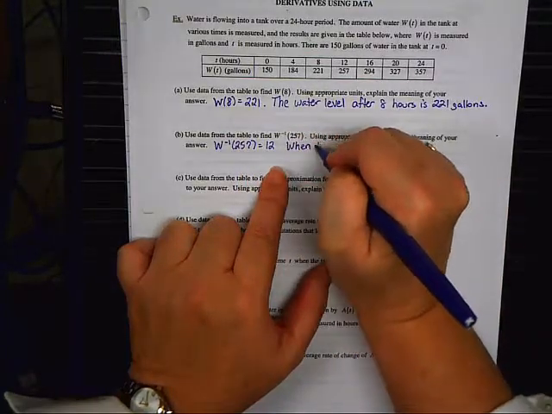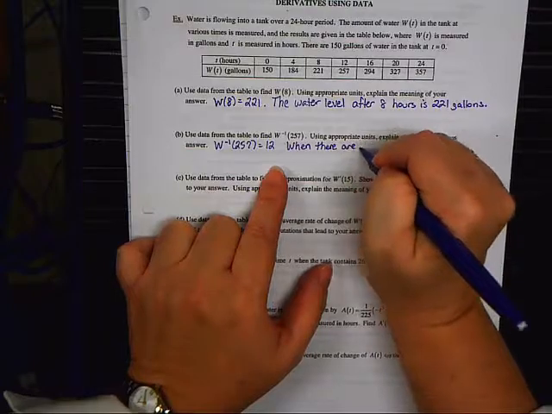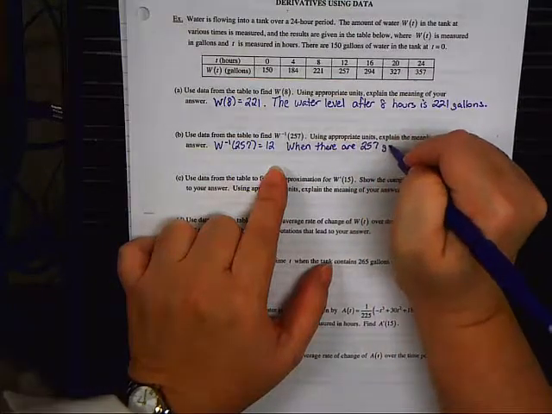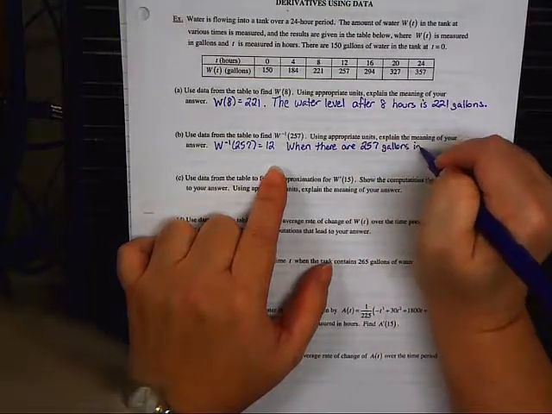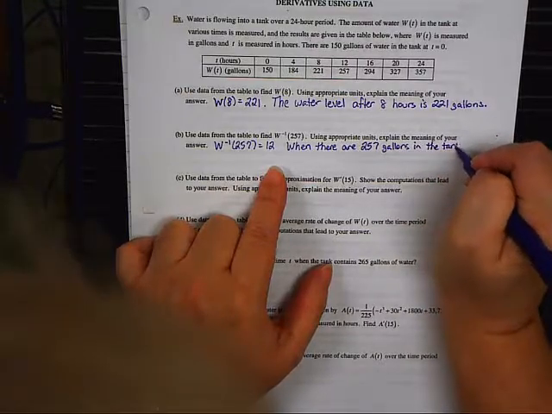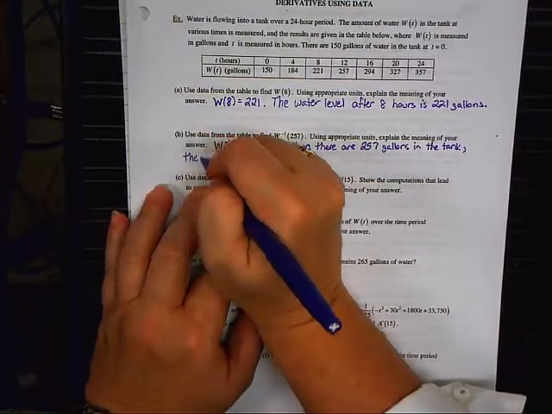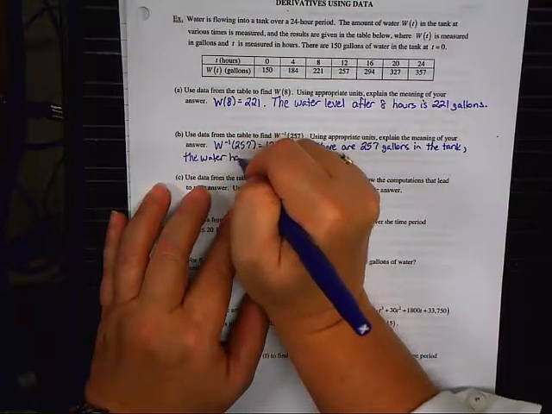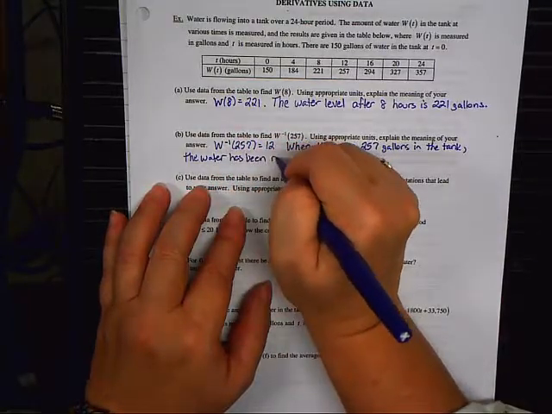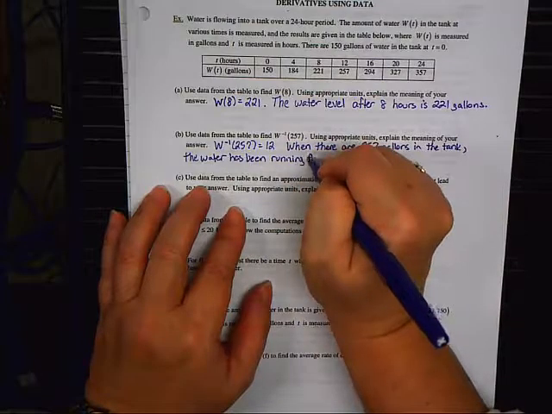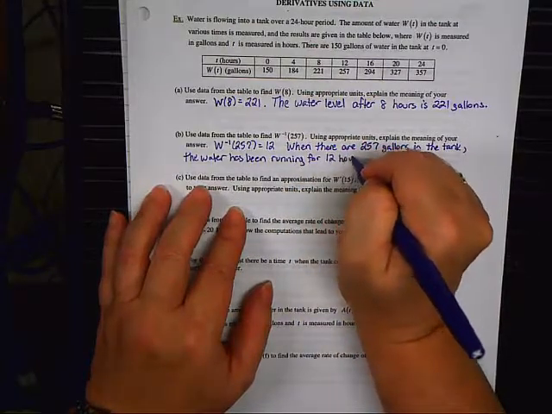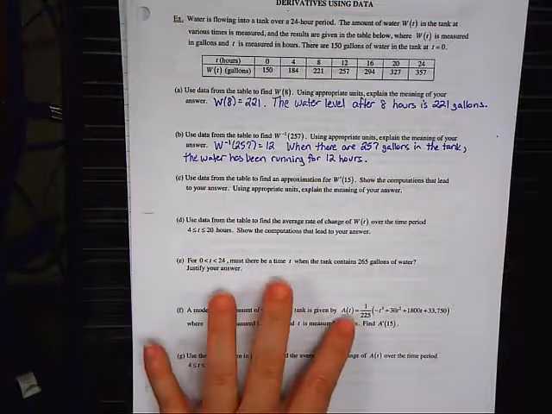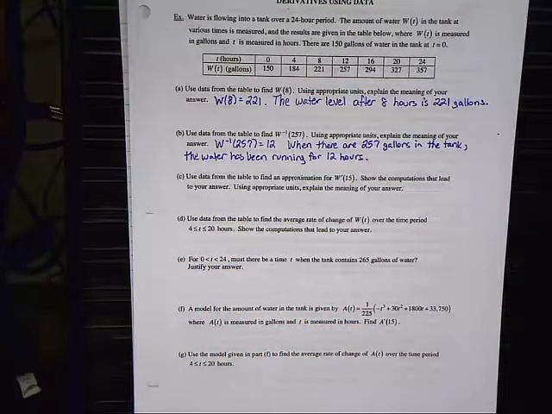When there are 257 gallons in the tank, the water has been running for 12 hours. Okay? Are we good with that?